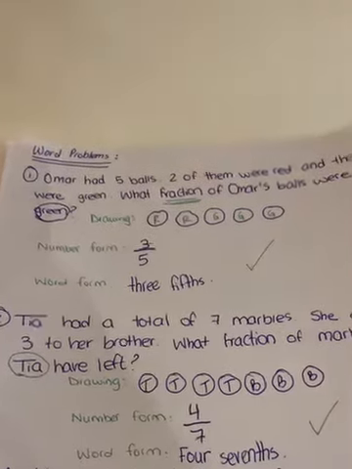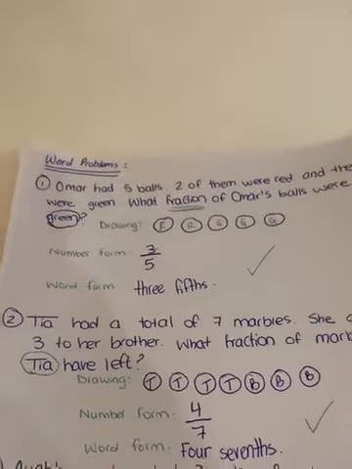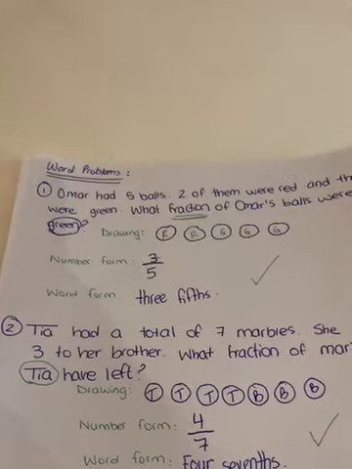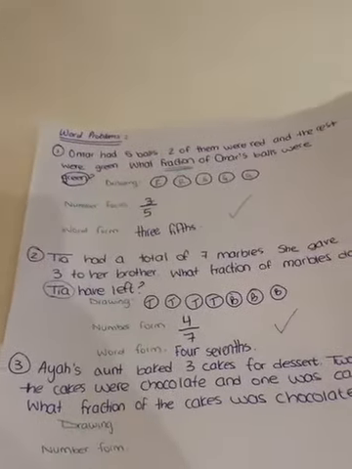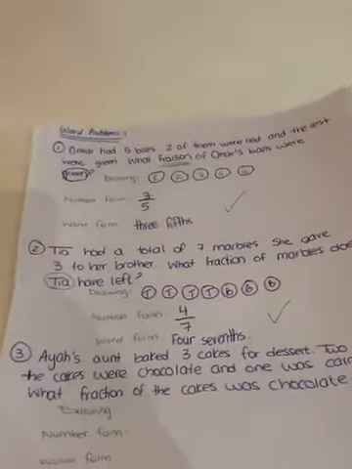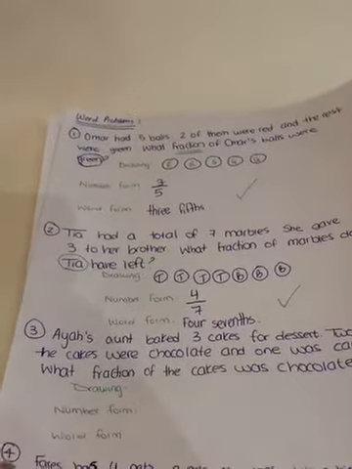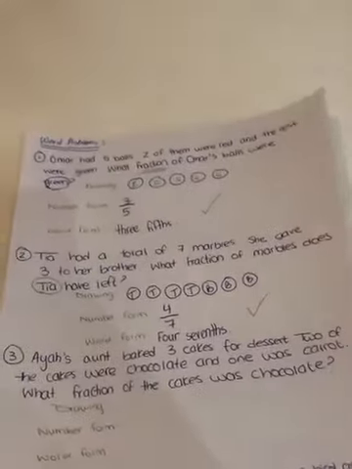So now we're going to move on to learning about word problems related to fractions. Over here we have 4 examples of word problems. 2 of them are solved and 2 of them we're going to solve together, and then we have a challenge. Let's start by going over the examples and then we'll move on to the challenge.